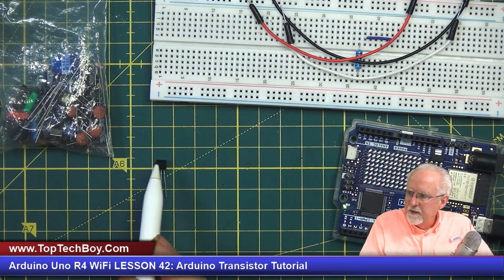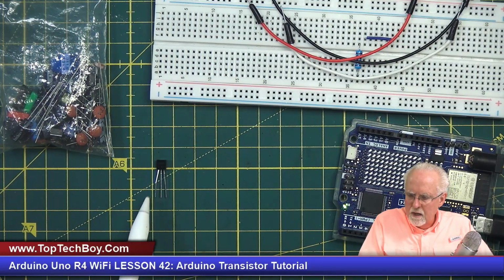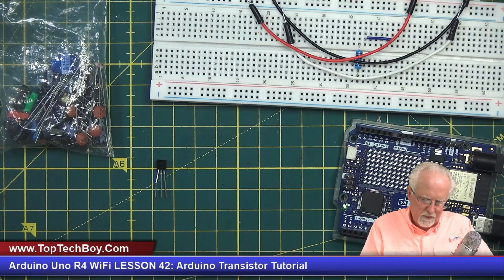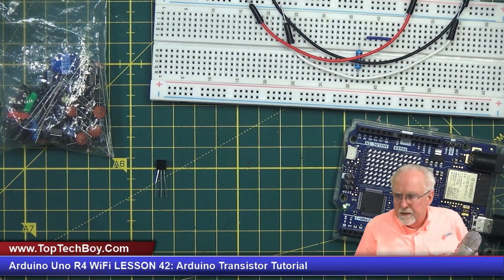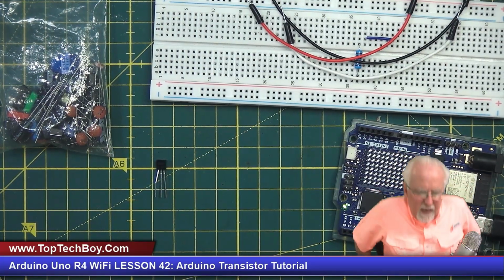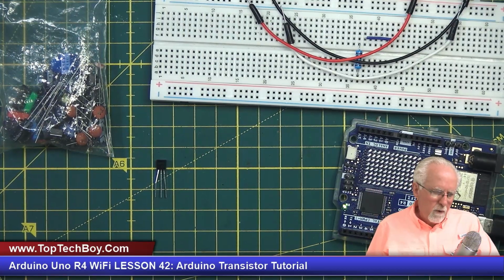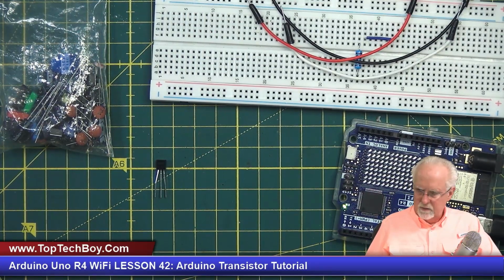So you see the flat part is pointed up, and so this would be the emitter, this would be the base, this would be the collector. All right, so now we have those. How do we actually incorporate one of those things into the circuit?